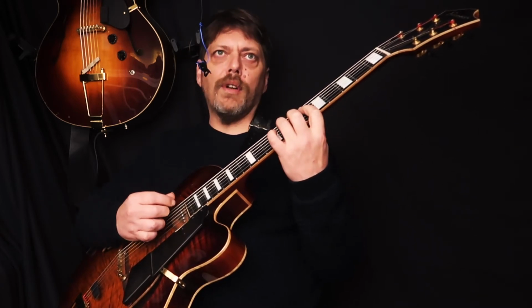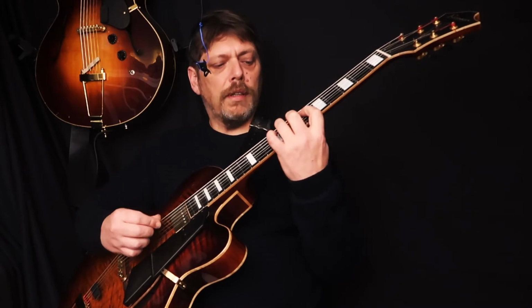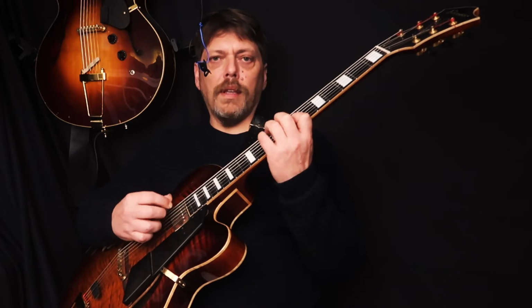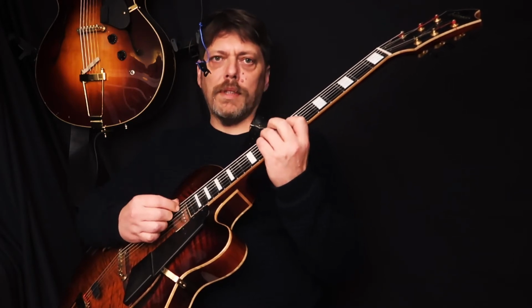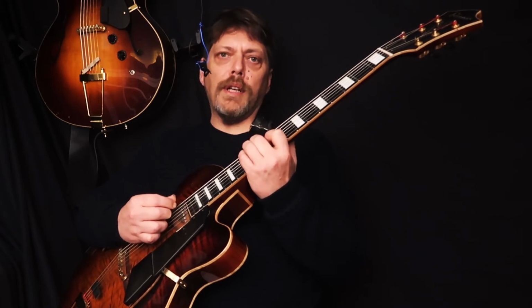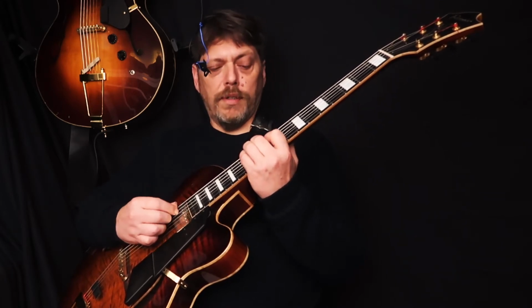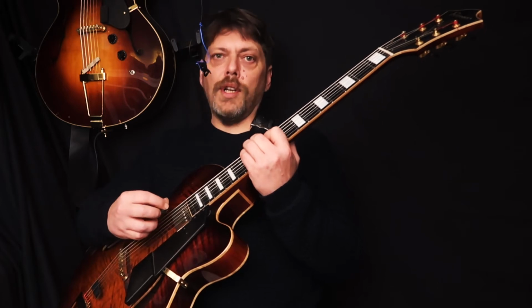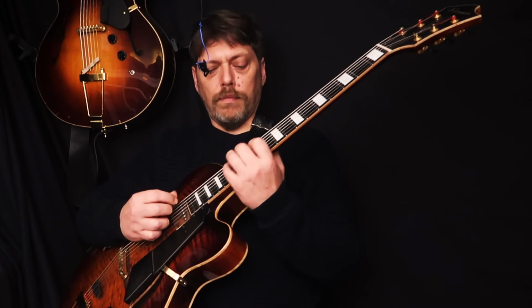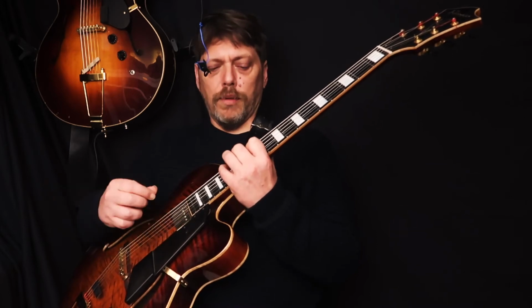Then first inversion of D diminished. G, root. C minor, second inversion. D diminished, second inversion. G, first inversion. C, root. C minor, root.